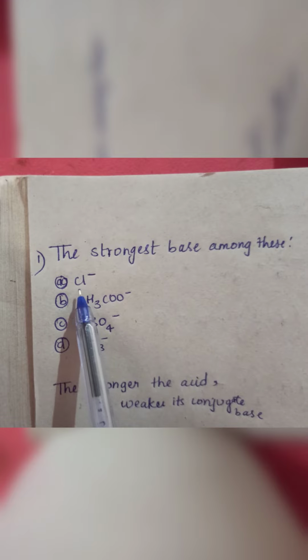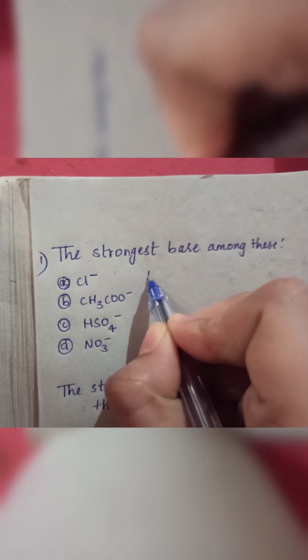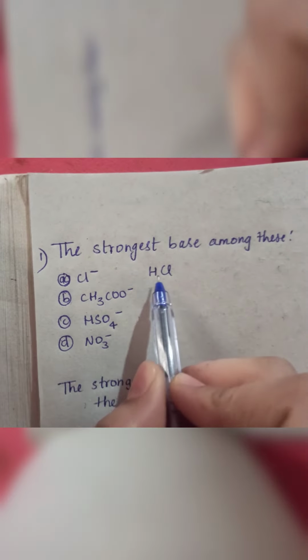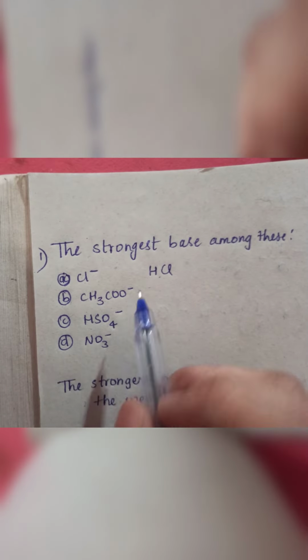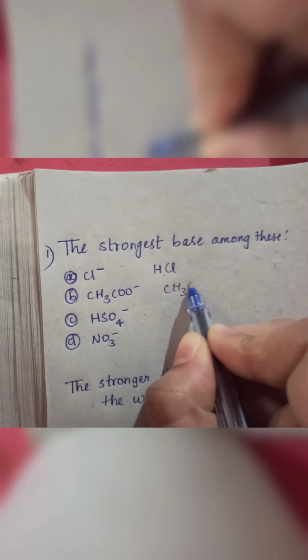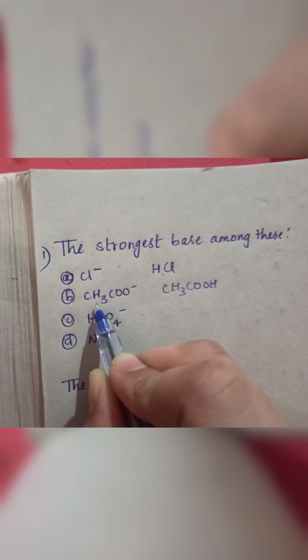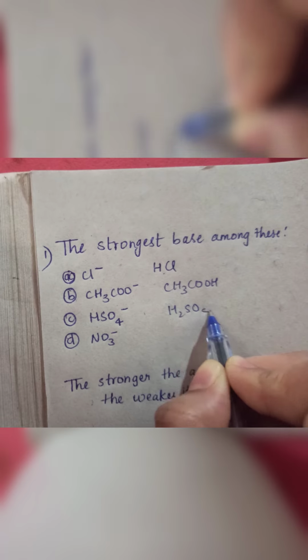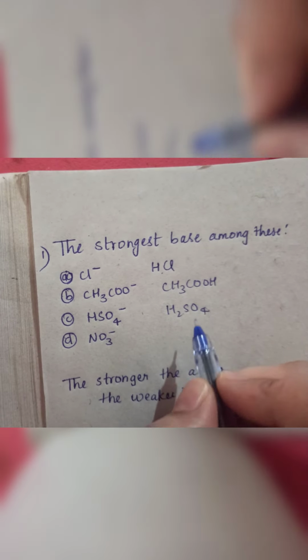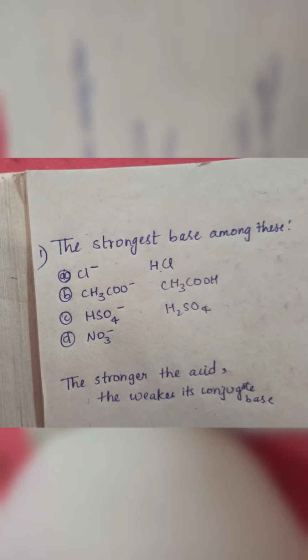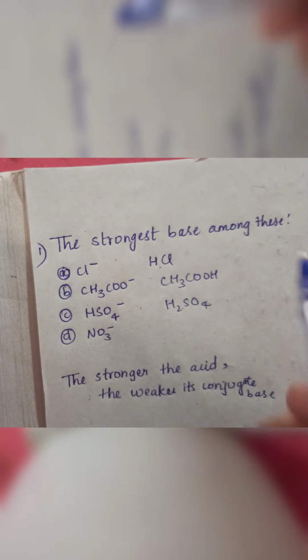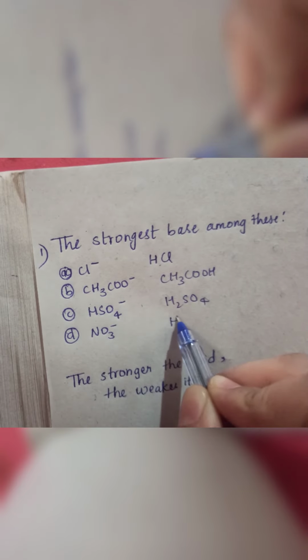And here you go. Let's find the conjugate acids here. What is the conjugate acid of Cl minus? It is HCl. Conjugate is very simple, differing by a proton. HCl and Cl minus differ by a proton. CH3COOH is the conjugate acid of CH3COO minus, and the next one, H2SO4. If they ask you to find the conjugate acid of something, then it's simple. Just add one proton. And for NO3 minus, we get HNO3.